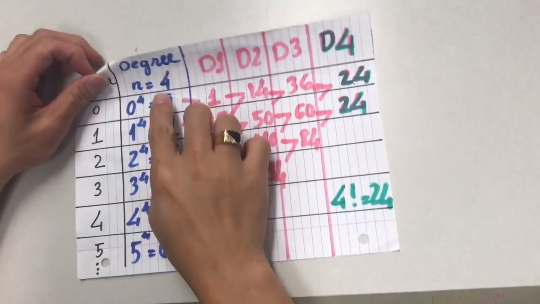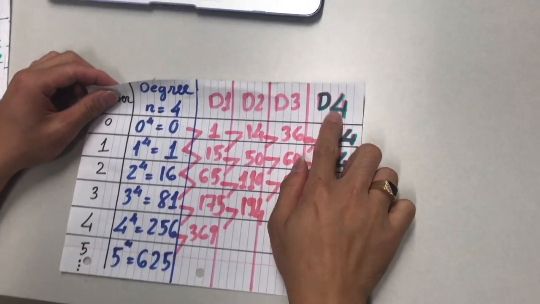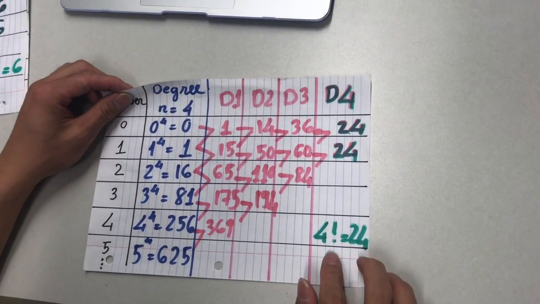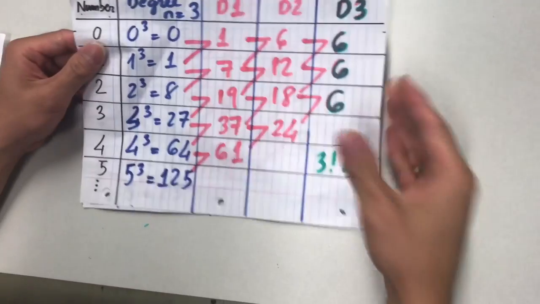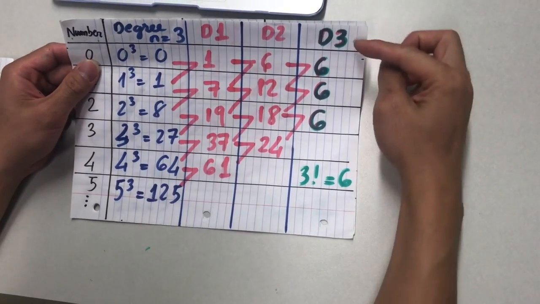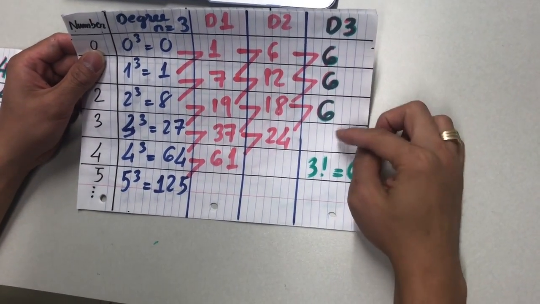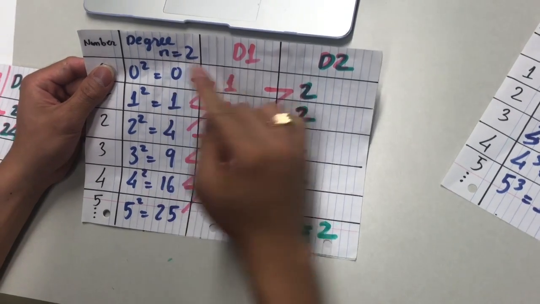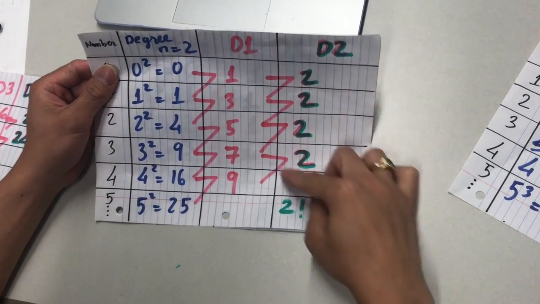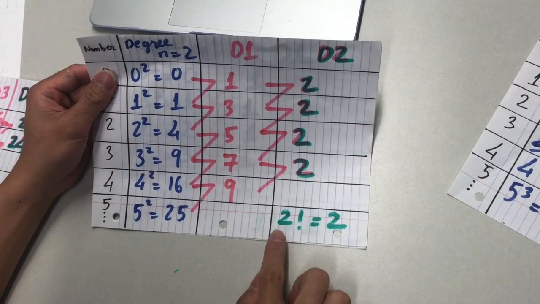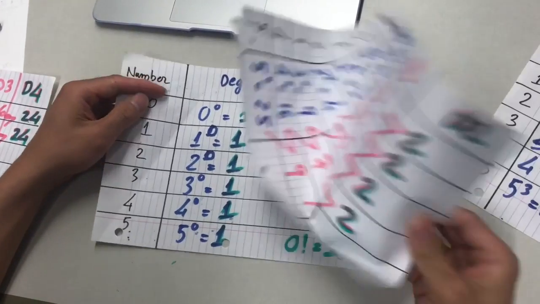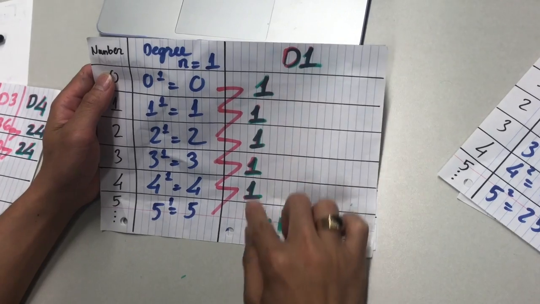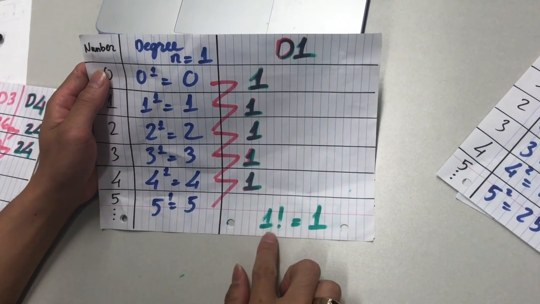So to summarize, when the degree n is 4, then the 4th difference is my common difference, which is my factorial number. So 4 factorial is 24. And the same pattern: when degree n is 3, then difference 3 is 6. That means 3 factorial is 6. When the degree n is 2, then difference 2 is 2. This is also the factorial difference of 2. In other words, 2 factorial is 2. And when degree n is 1, then difference 1 is my common difference. In other words, 1 factorial is 1.